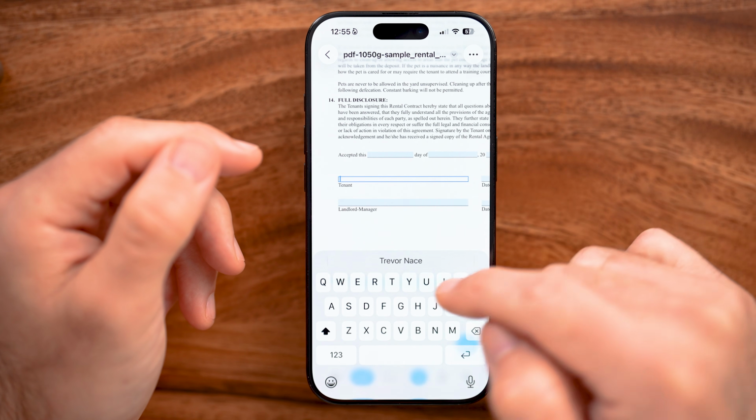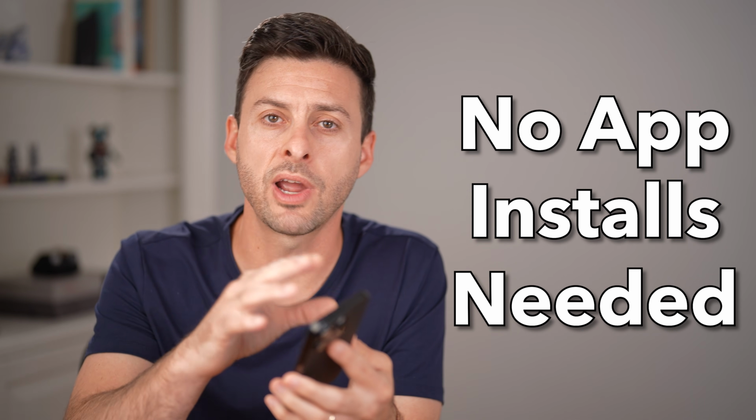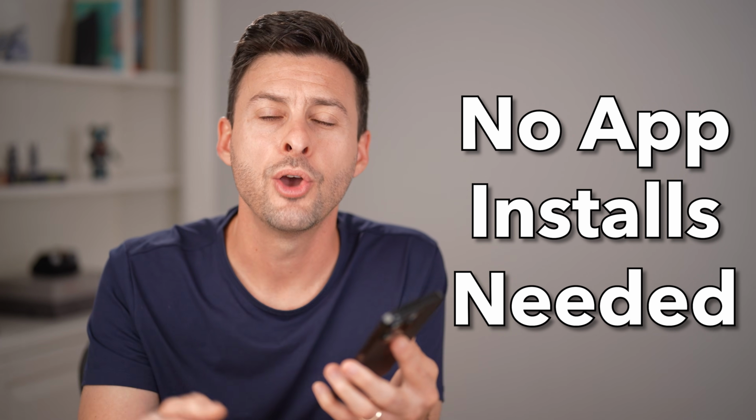Let me show you how to edit a PDF on your iPhone. iOS 26 added a ton of new features in terms of editing PDFs directly and natively on your iPhone without any need for third-party apps.